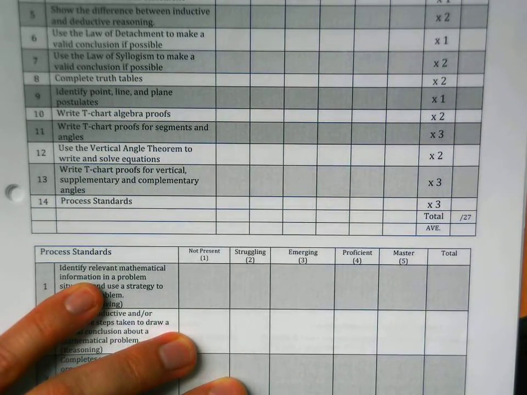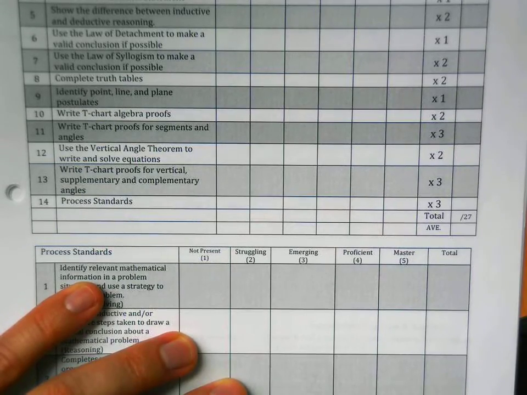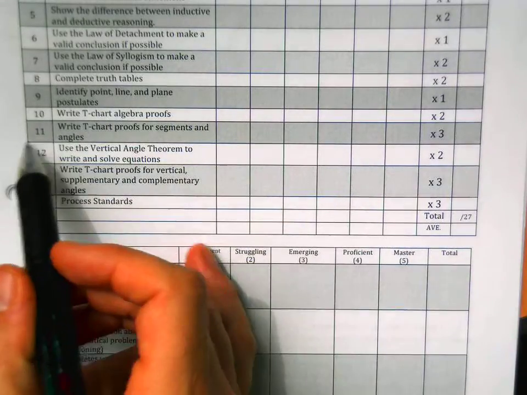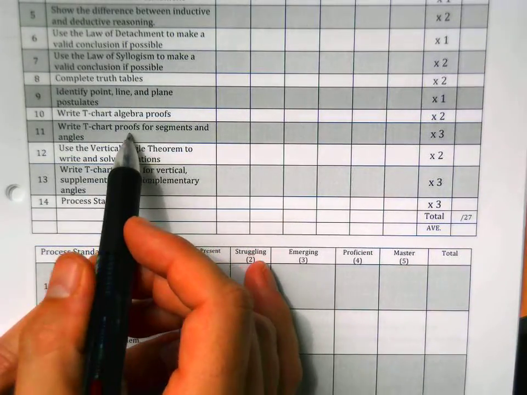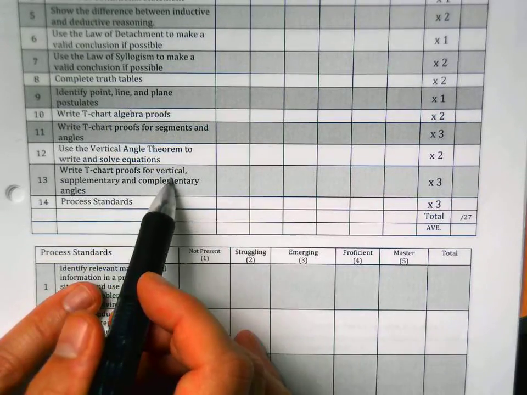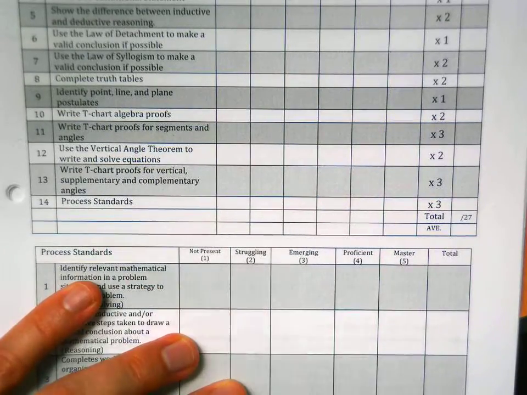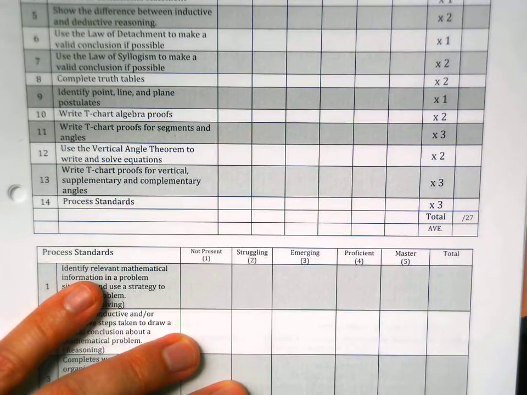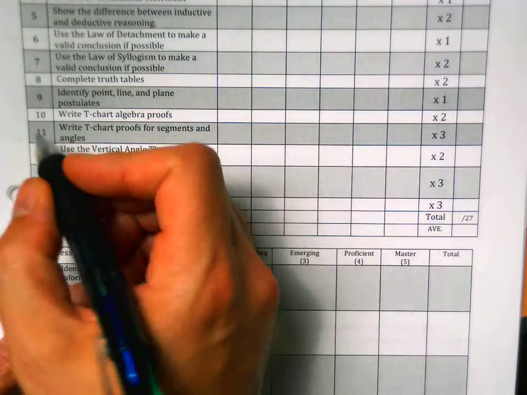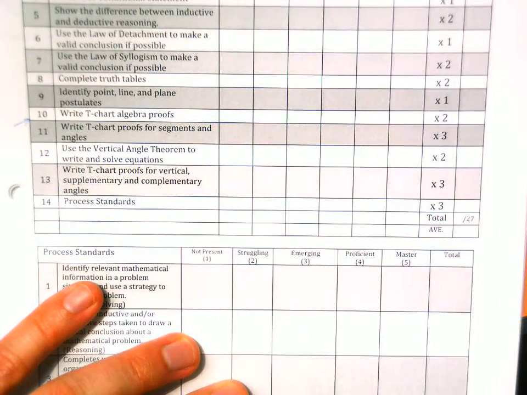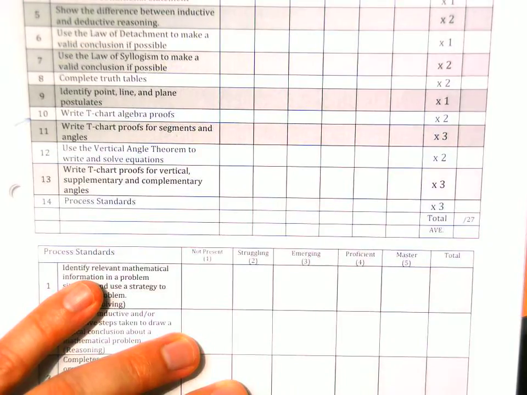Today is almost the day that you've been waiting for, where we really start doing proofs. Before we start doing geometry proofs, you can see later on in the unit we'll do T-chart proofs for segments and for vertical, supplementary, and complementary angles. So we'll do a lot of that. But before we get into that, we are going to connect this back to something that you already know about, and that is algebra. So today, the I can statement will be writing T-chart algebra proofs.